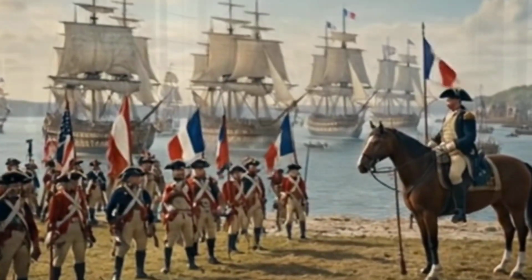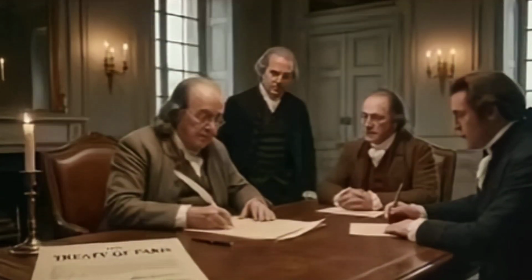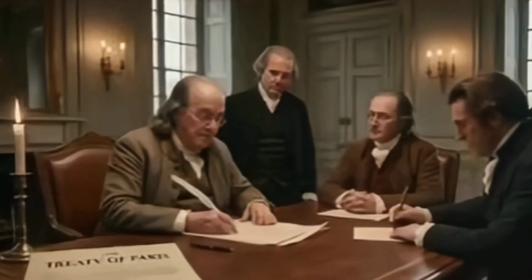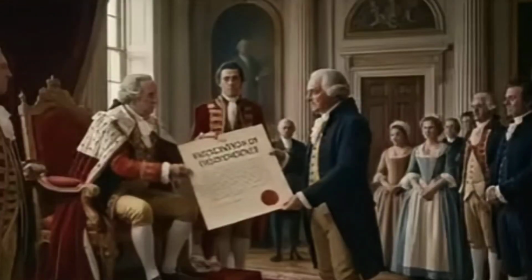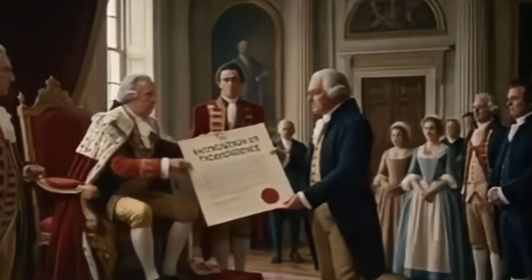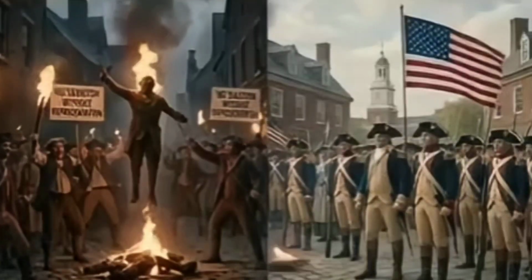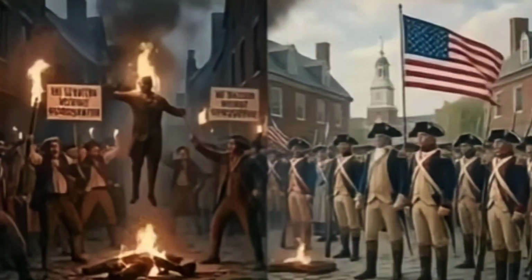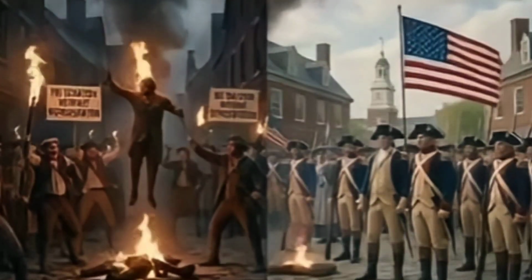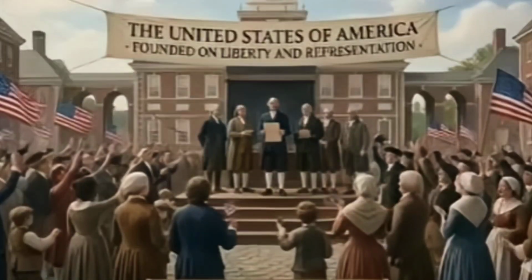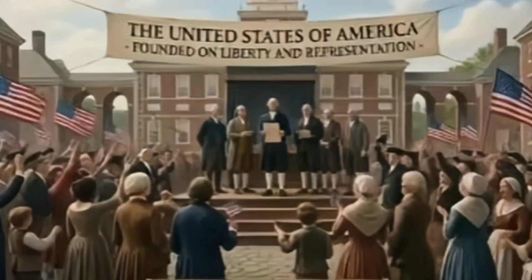Two years later, in 1783, the conflict officially concluded with the signing of the Treaty of Paris. Britain formally recognized the independence of the United States. What had begun as protests against taxation had grown into a powerful revolution that created a new nation founded on the ideals of liberty, representation, and self-government.